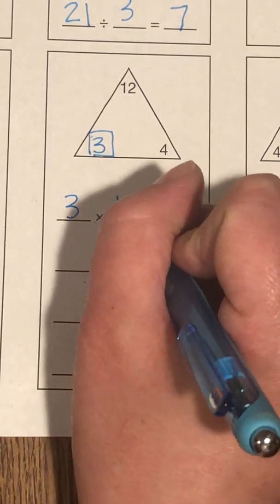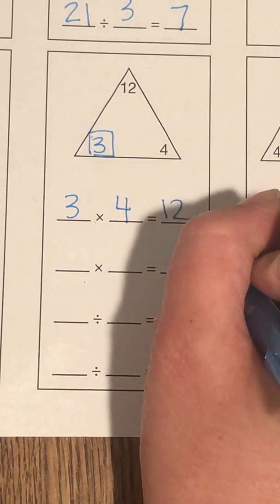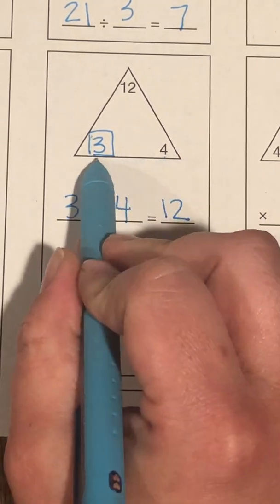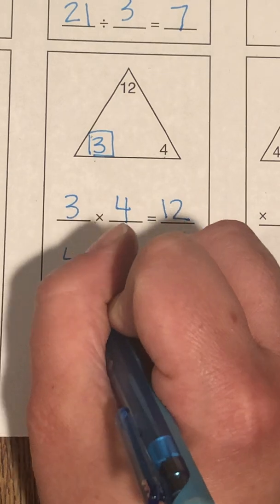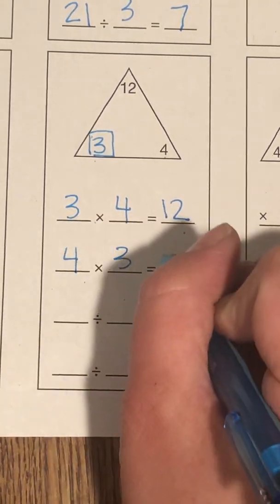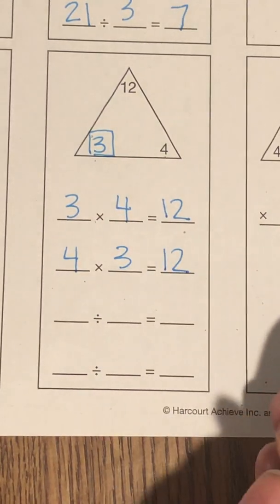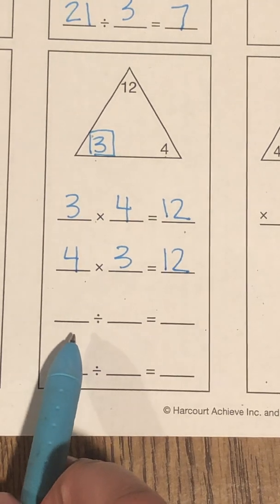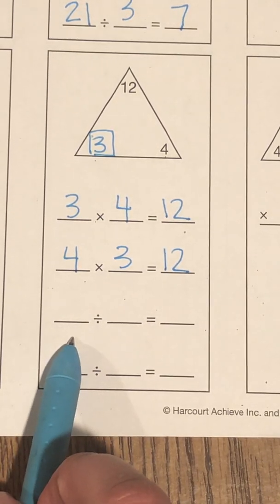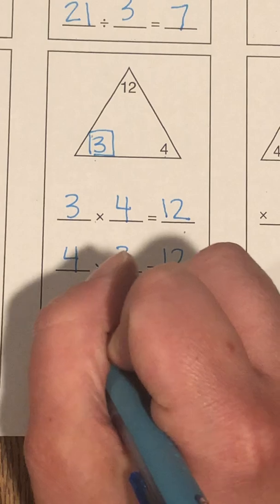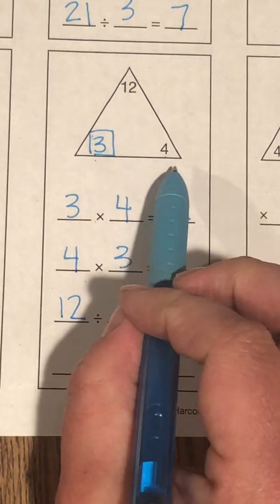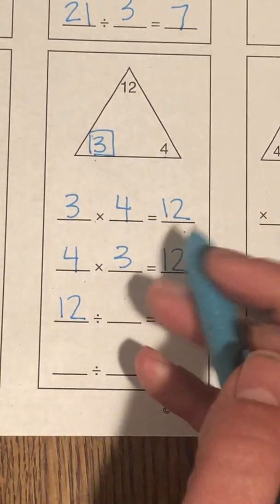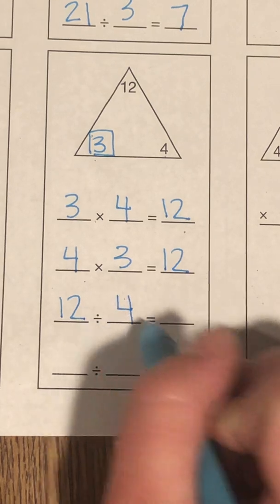So let's get jumping into our multiplication problems. 3 times 4 equals 12, and 4 times 3 equals 12. What number is going to go first in my division problem? 12. And how many groups am I going to divide this into? 4.